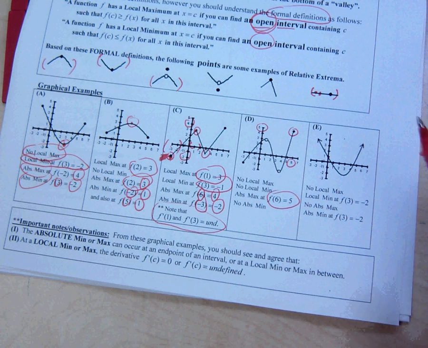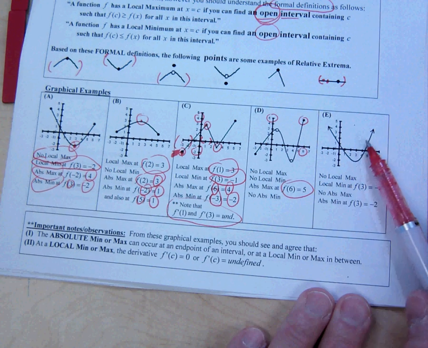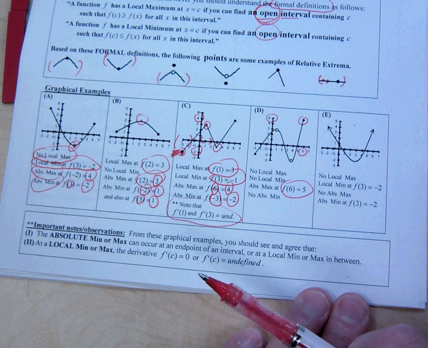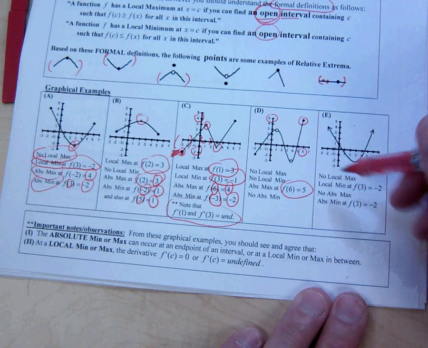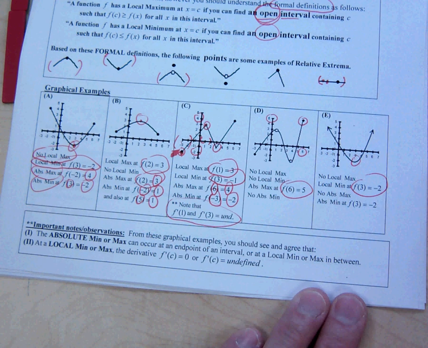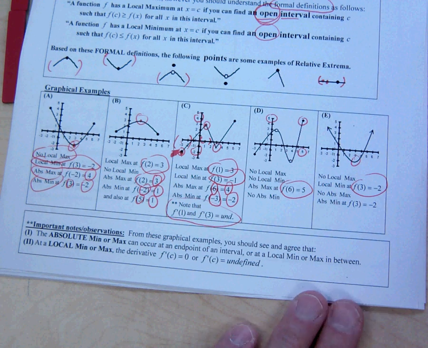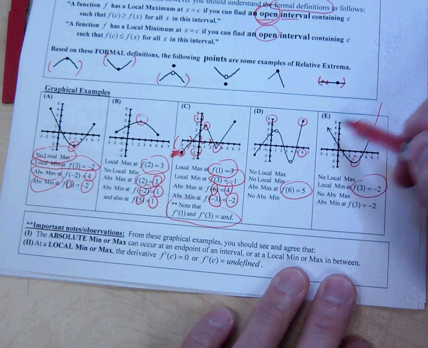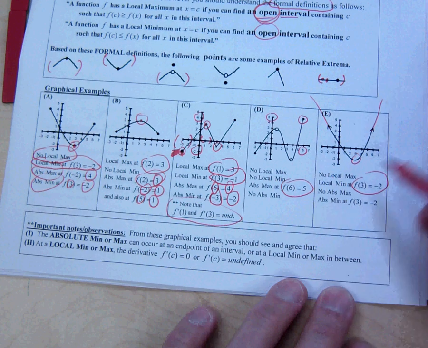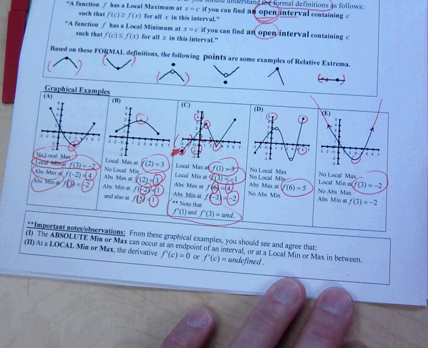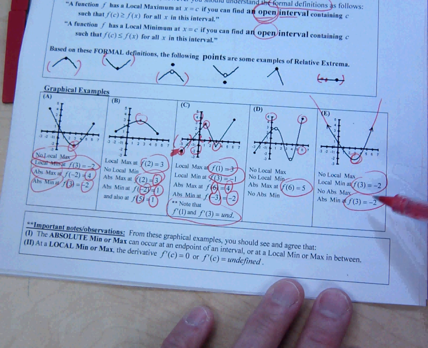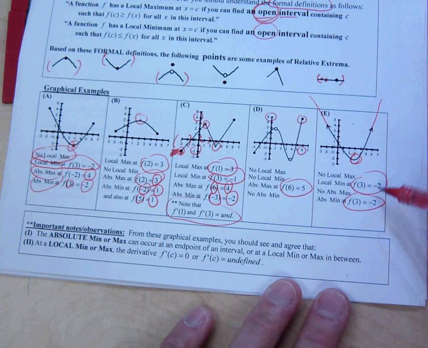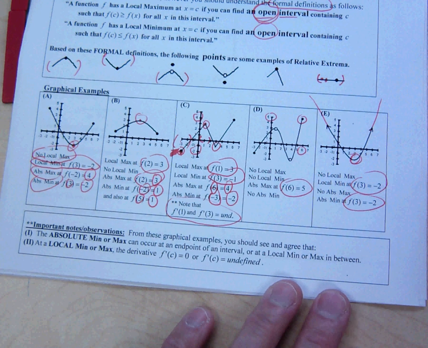Okay? All right, what about here? Is there a local max? In other words, is there a hill? No. Is there a local min? Yeah, right there, right? At 3, negative 2? Is there an absolute max? No, because this keeps going up and up forever, doesn't it? Okay, what about absolute min? Is there an absolute min? Yeah. Right there as well, right? So see how the absolute and local min can sometimes be the same and sometimes they're not the same, right?